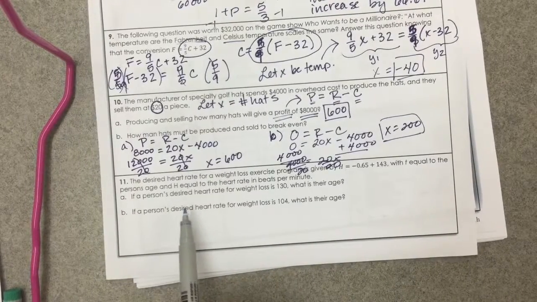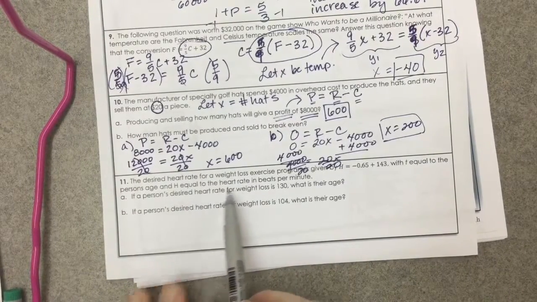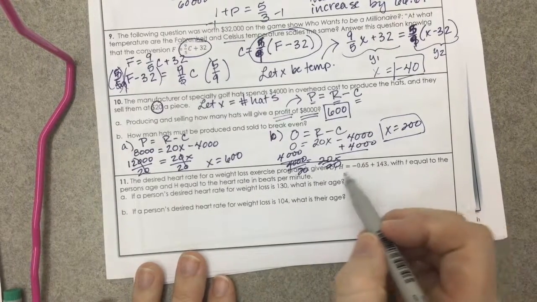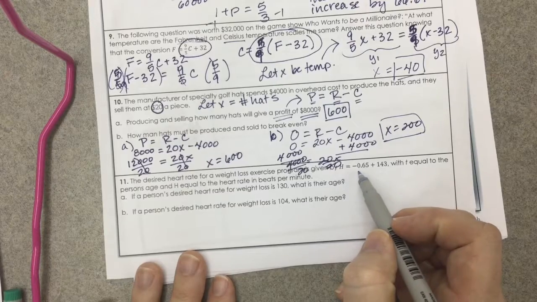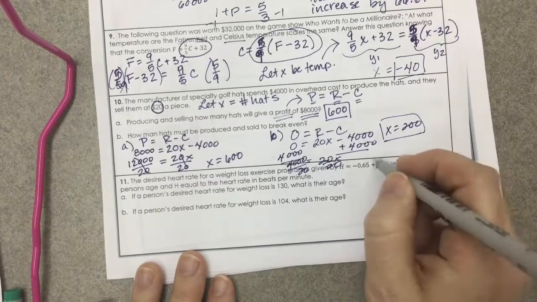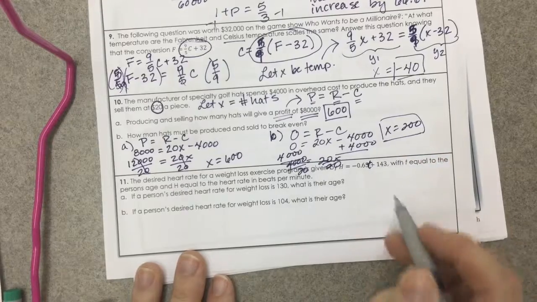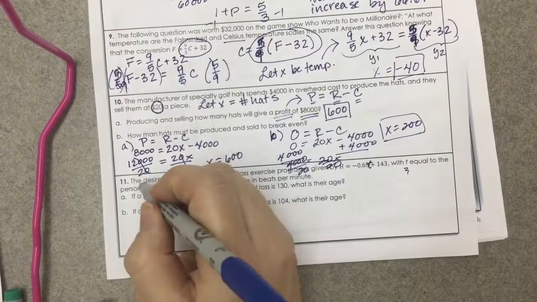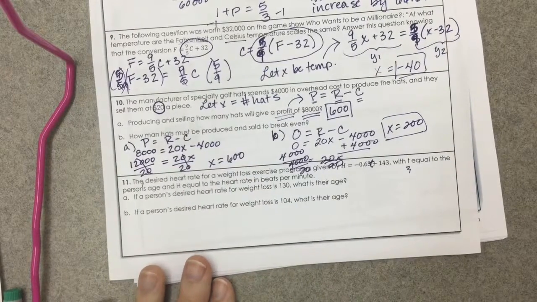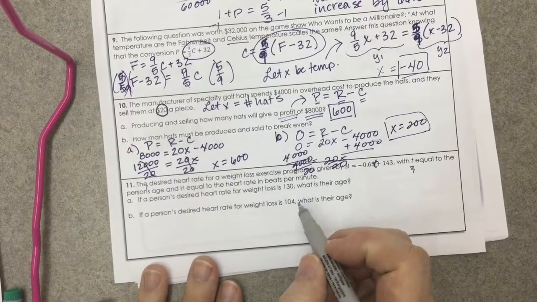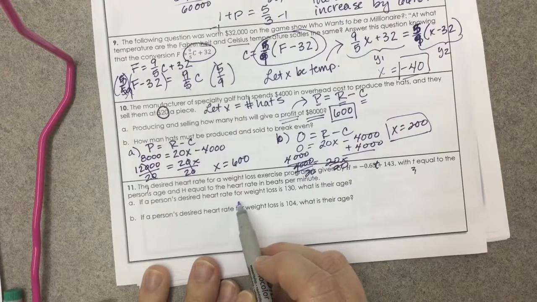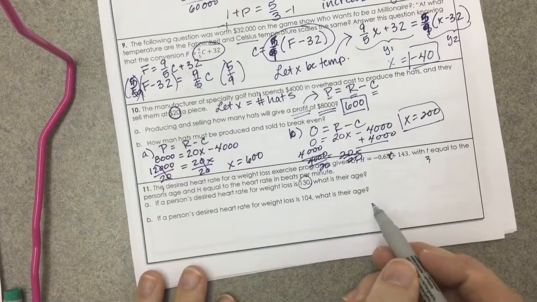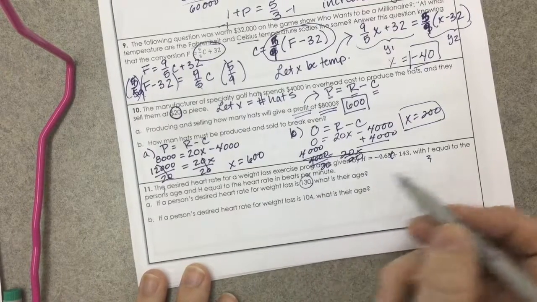Okay, last problem. Number 11 says, the desired heart rate for a weight loss exercise program is given by H is equal to -0.65 T plus 143, where T is equal to the person's age, and H is equal to the heart rate in beats per minute. So if a person's desired heart rate for weight loss is 130, then what is their age?